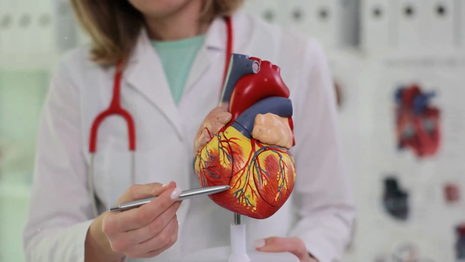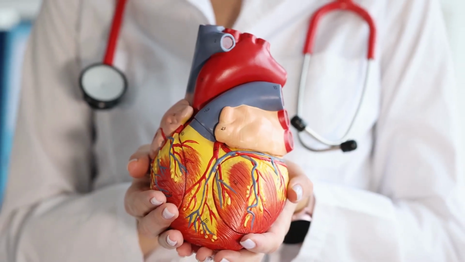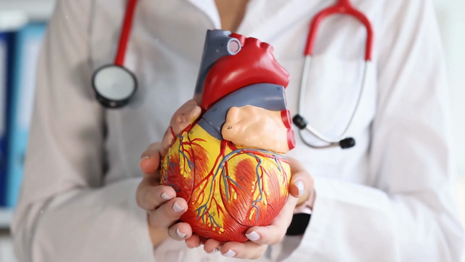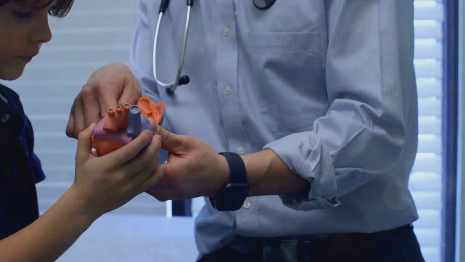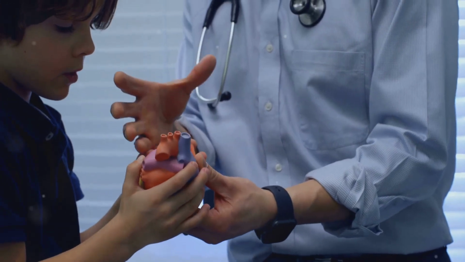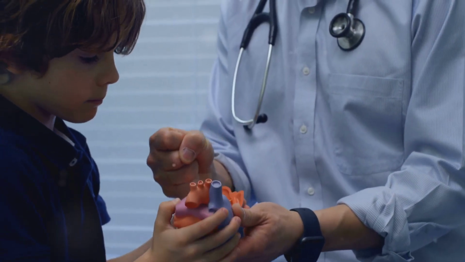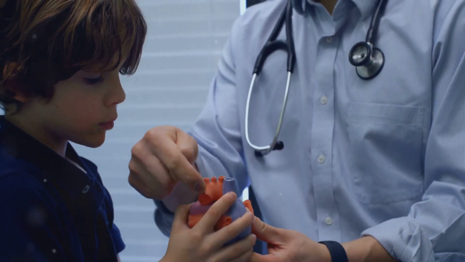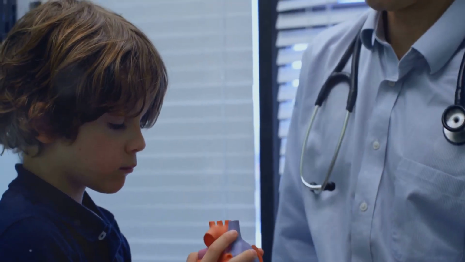Understanding the cardiovascular system is crucial for maintaining cardiovascular health and preventing related diseases. Regular exercise, a healthy diet, and monitoring risk factors like blood pressure and cholesterol are essential for supporting this vital system.